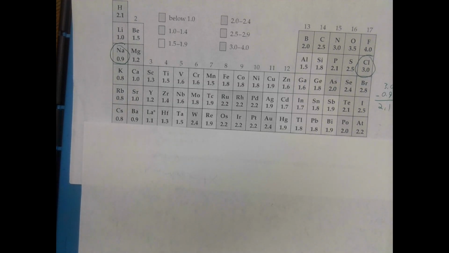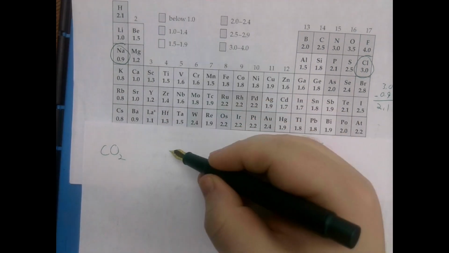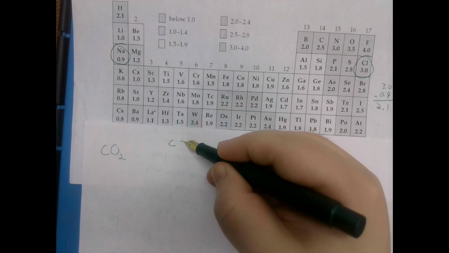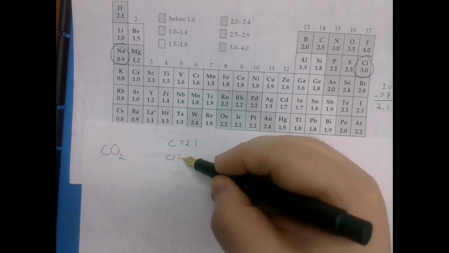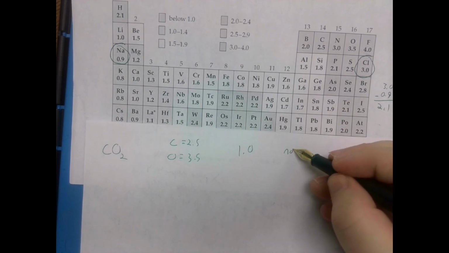So, CO2. Carbon is 2.5, oxygen is 3.5, the difference is 1.0, so not ionic.